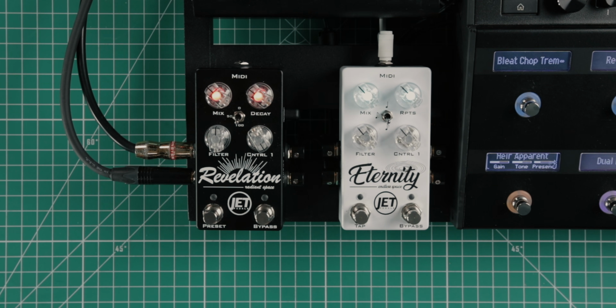So let's just turn everything off and we'll play some rhythm chords and hear how it sounds. And I'll layer everything from dry to delay, reverb, to wet delay, to the super wet reverb, and we'll see how it all goes together.